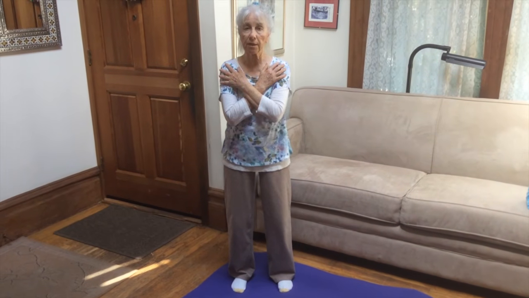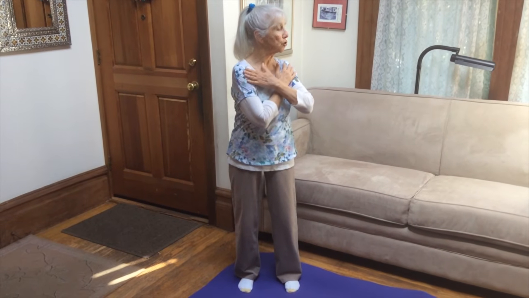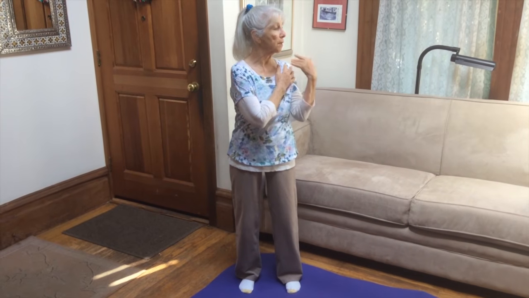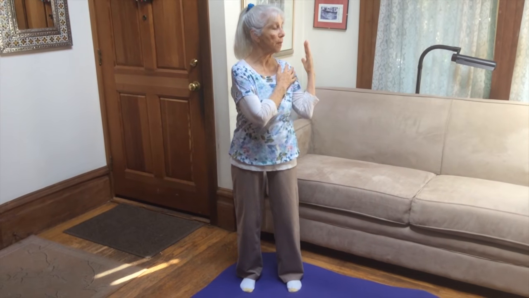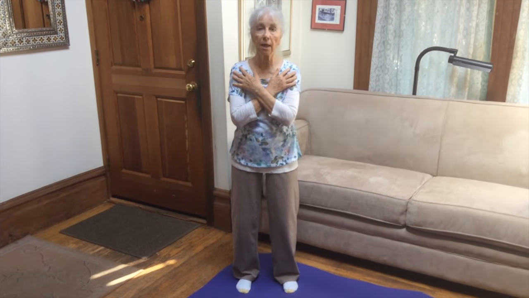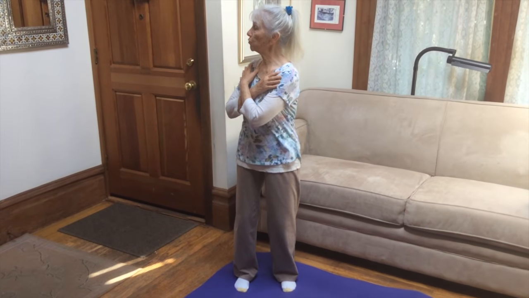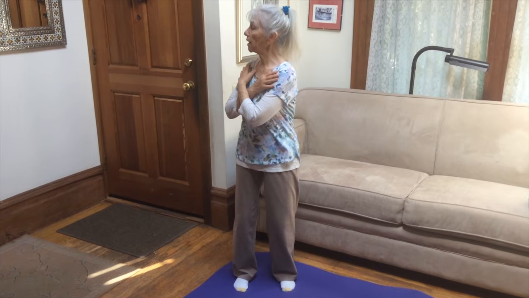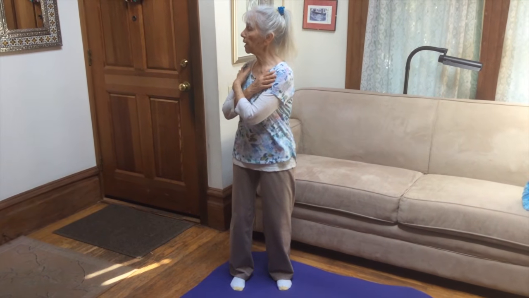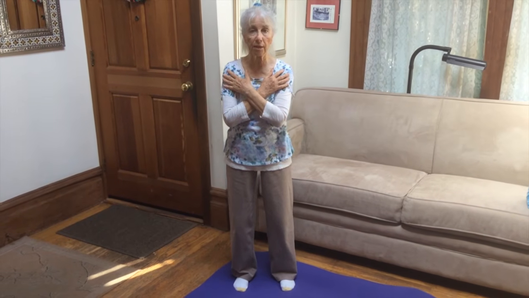In my upper body, if I rotate my upper body to the left, my right shoulder is coming forward. My left shoulder is going backward. And with my shoulder comes the rest of the upper trunk. And likewise, vice versa, if I rotate my upper trunk to the right, my left shoulder is coming forward, my right shoulder is going backward. That orientation becomes important in walking.